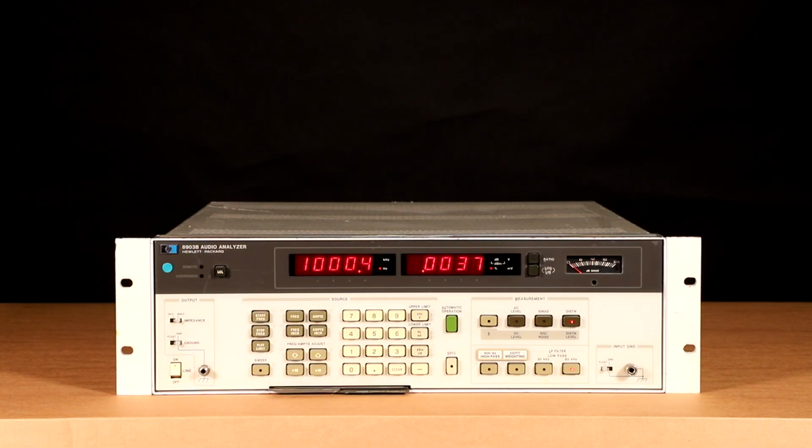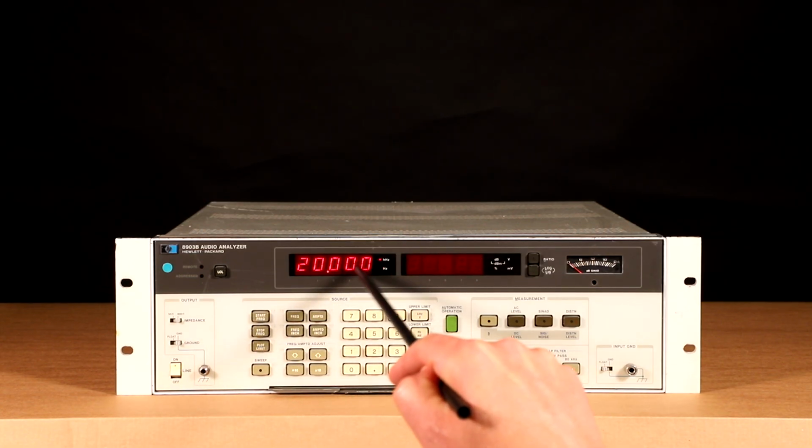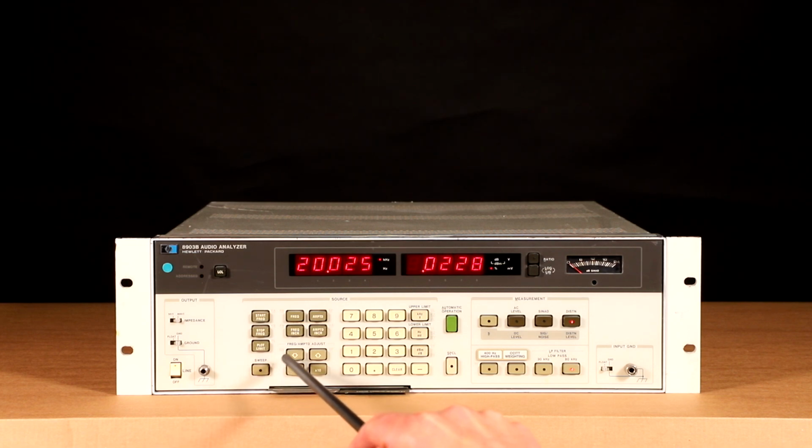So theoretically, I can try to set up a sweep. Start frequency 20 hertz, stop frequency 20 kilohertz, and sweep. I'm not sure what's gonna happen. Oh, it does the sweep. Look at this. So it's going to be doing a sweep at different frequencies and measuring distortion at different frequencies at 1 volt level, I assume.